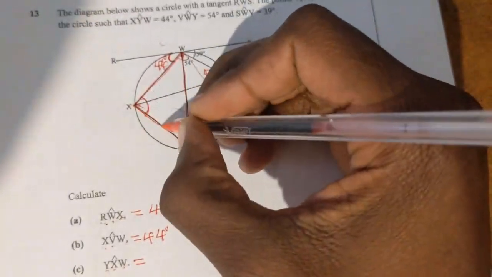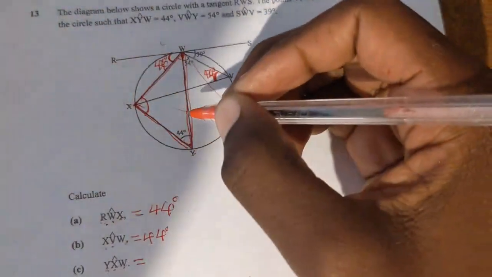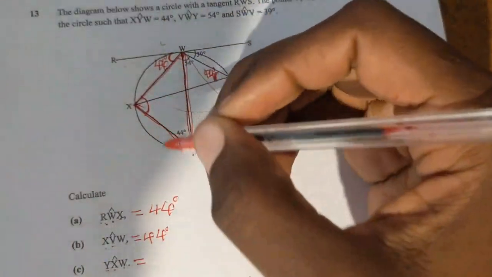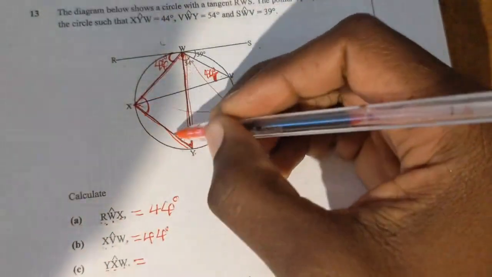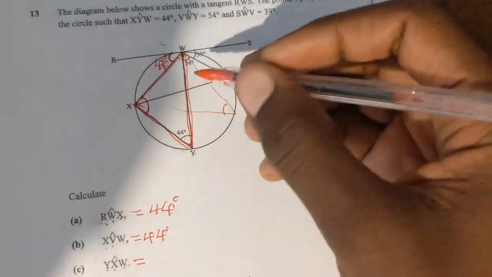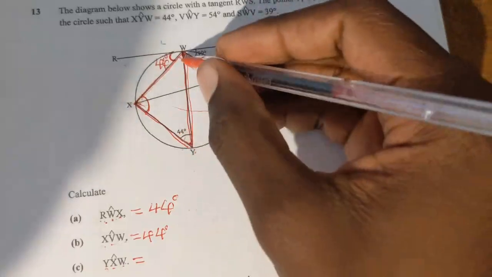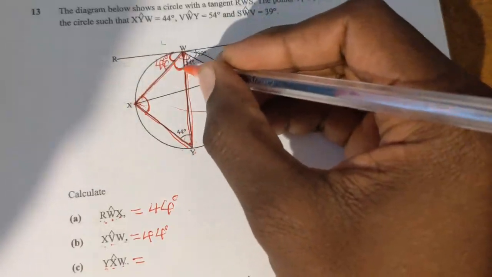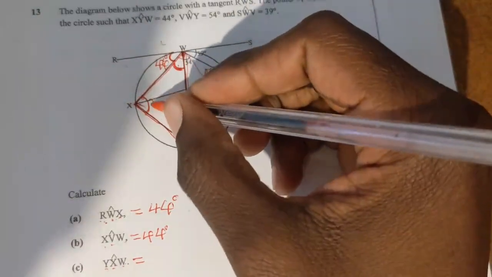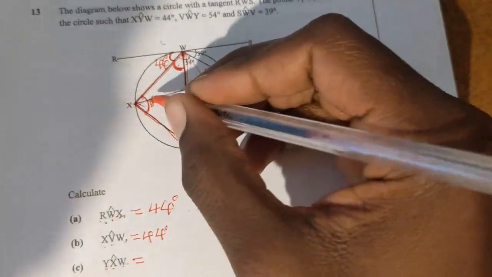So this is a triangle here. You know that angles inside a triangle add up to 180. That is the rule. Meaning that when we know this part, we'll just add these and subtract from 180 for us to find what is here.